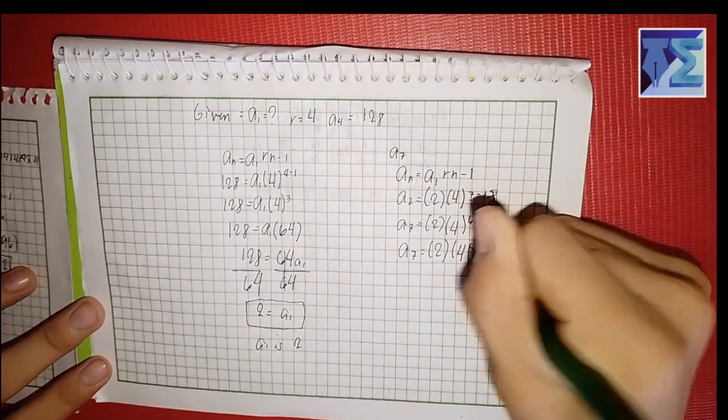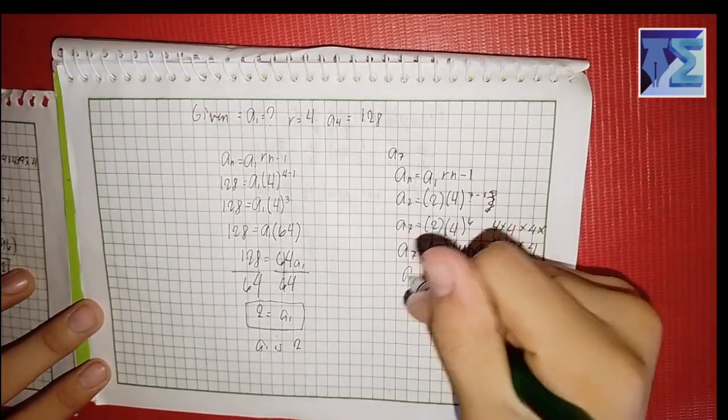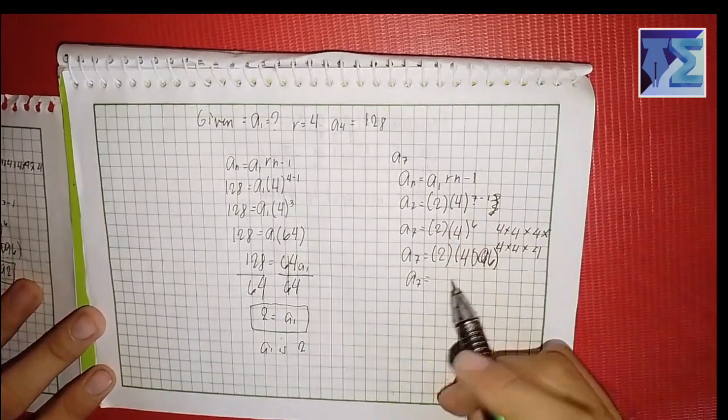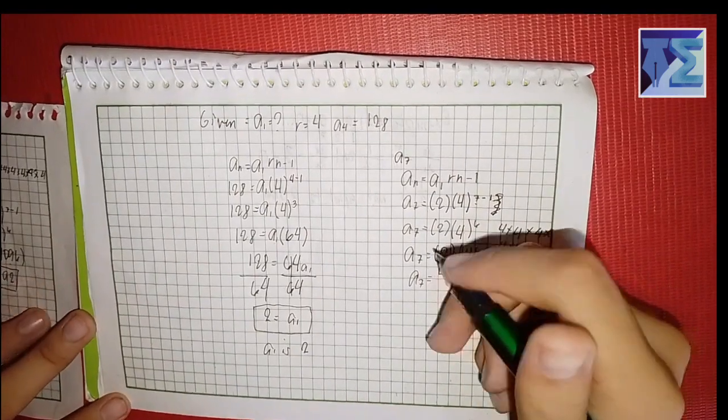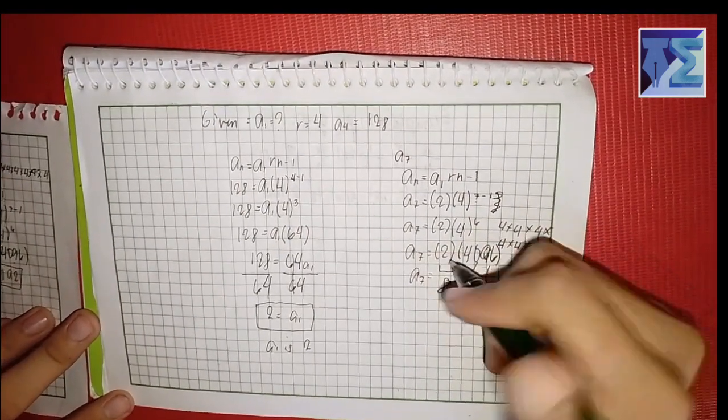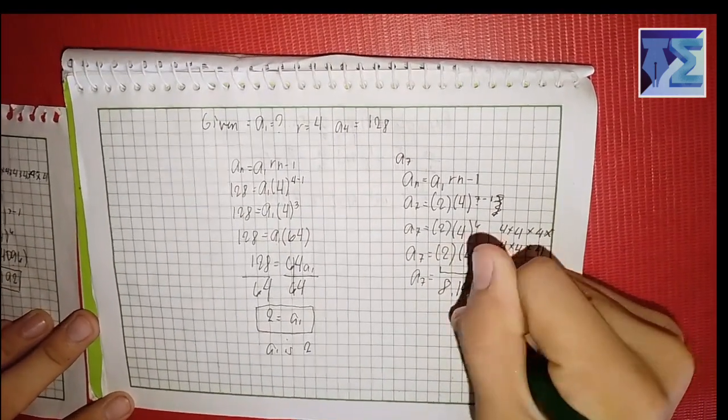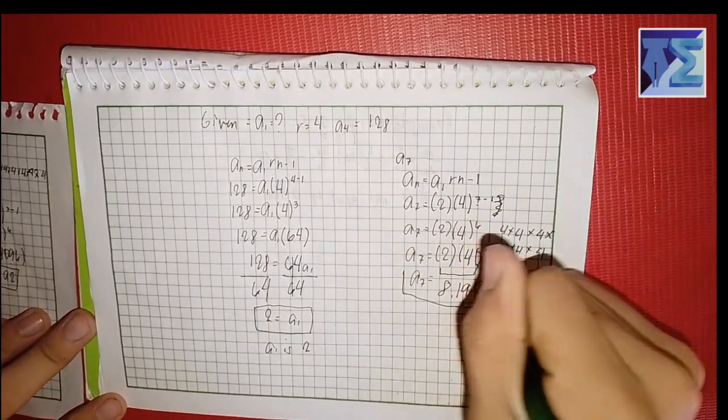So bring down a sub 7. So you need to multiply 4096 and the 2. So 4096 times 2 is 8192. So a sub 7 is equal to 8,192.